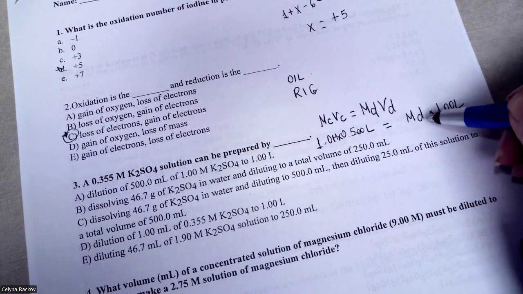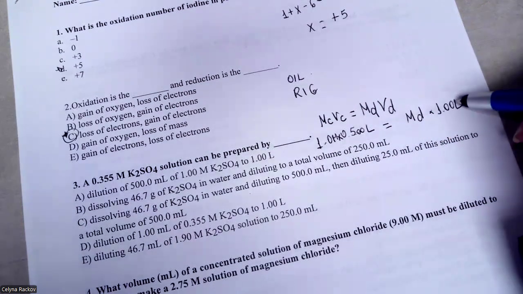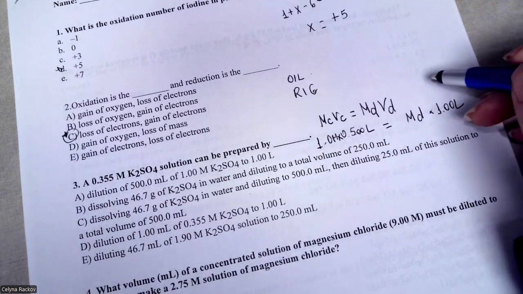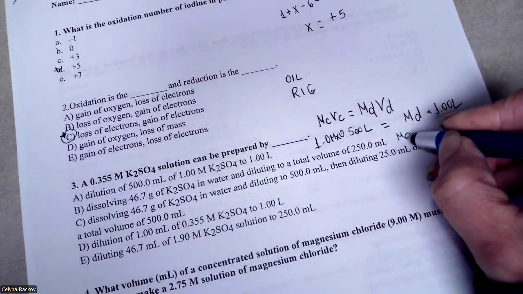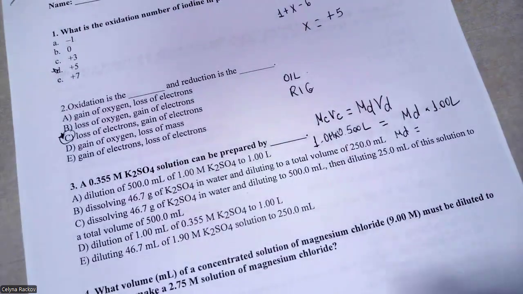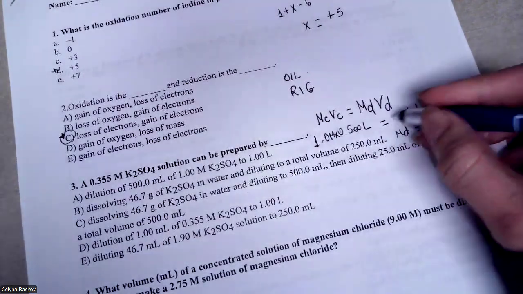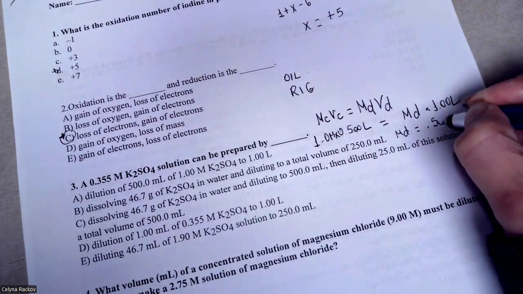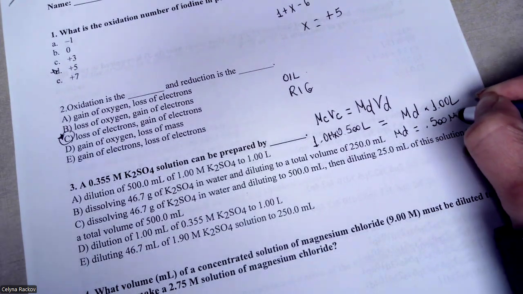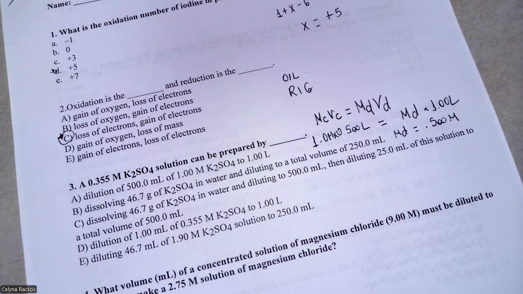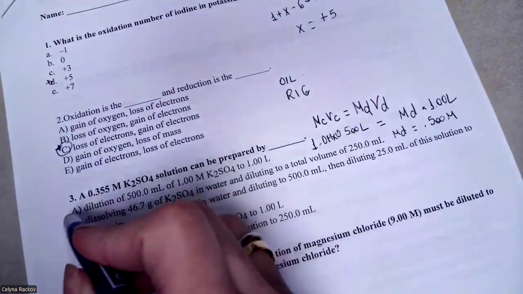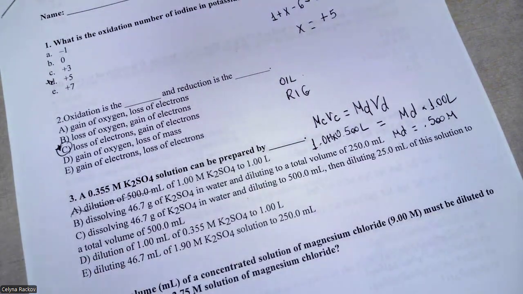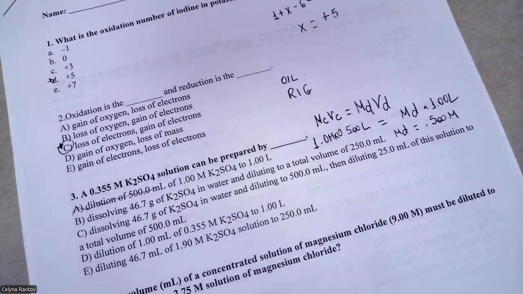Here, this VD is the final volume, right? It's the volume from the diluted solution. Then we're going to calculate in here what's the value for MD. So you know that that will be what? To do the math, here will be 0.5 molar, actually, 0.500 molar. So you know that's not A. The answer is not A. Okay, same we're going to do for B, C, D, and E.